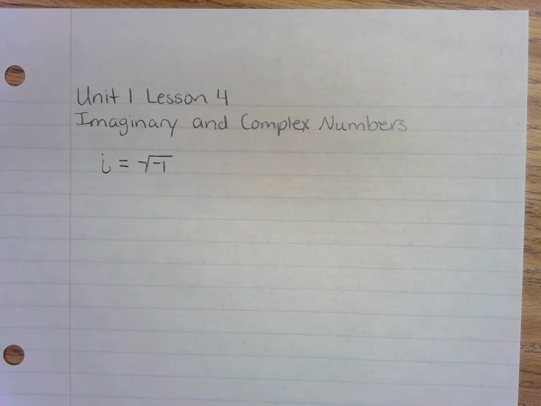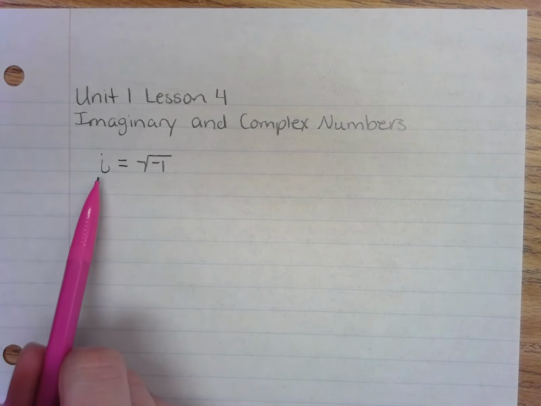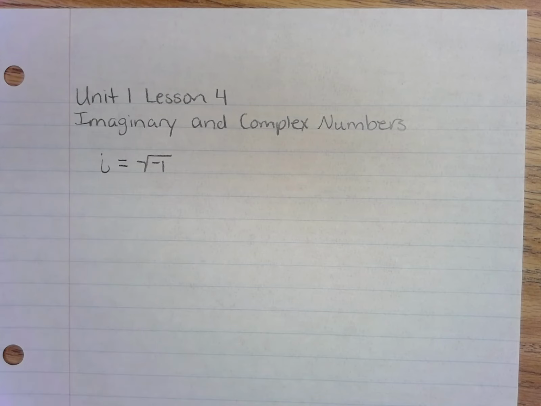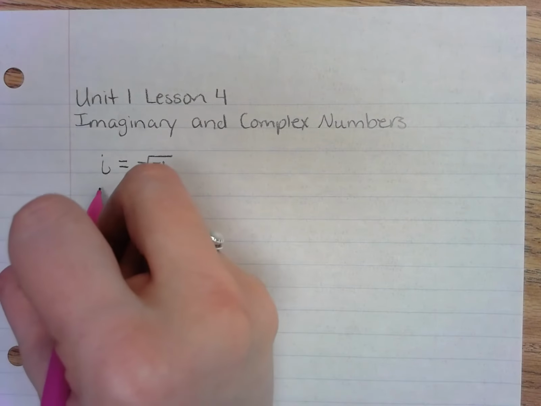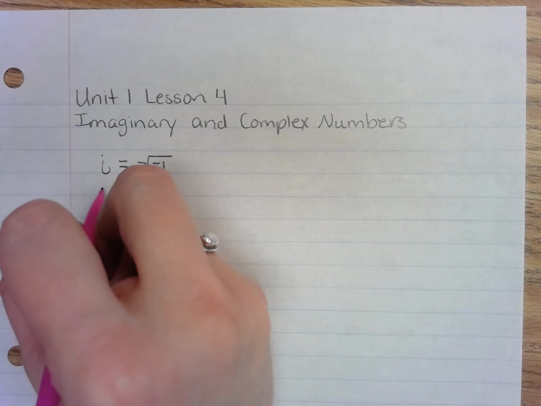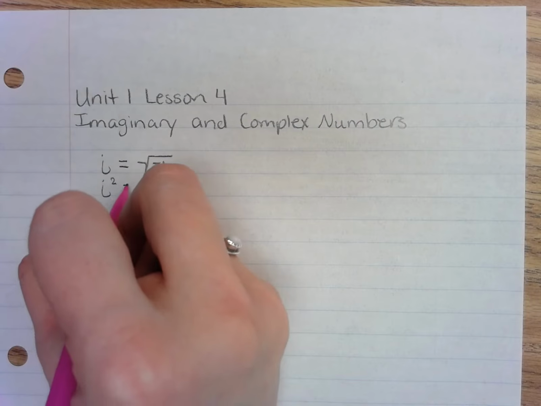In this lesson, you will learn about imaginary and complex numbers. By definition, an imaginary number is the square root of -1. We use an i in math to represent an imaginary number. You also need to know that i squared equals -1. We can show that by taking i equals the square root of -1 and squaring both sides.